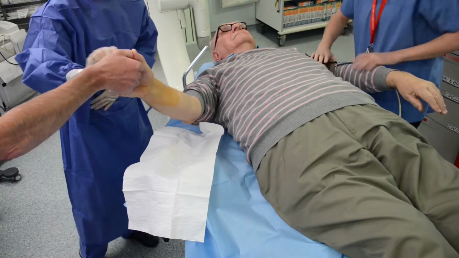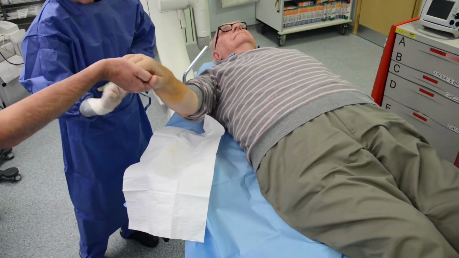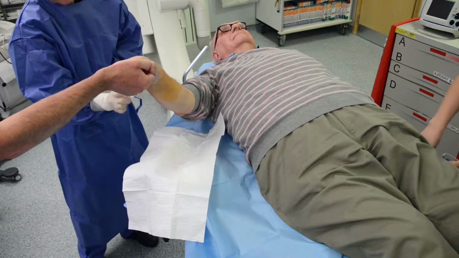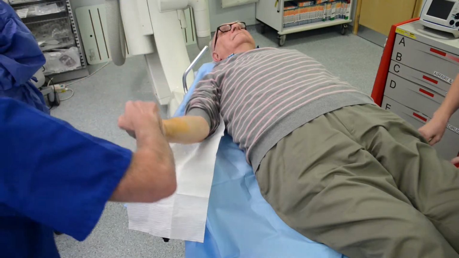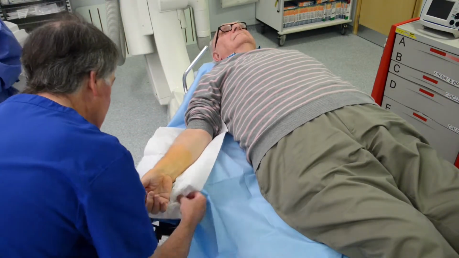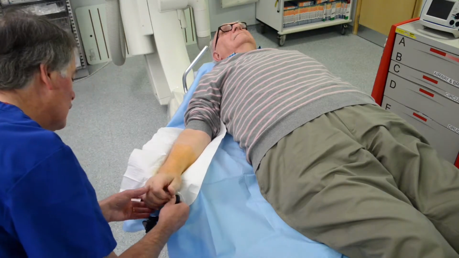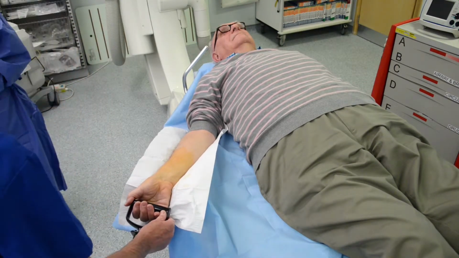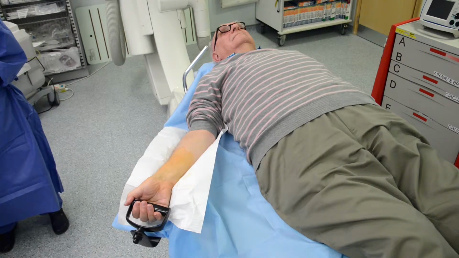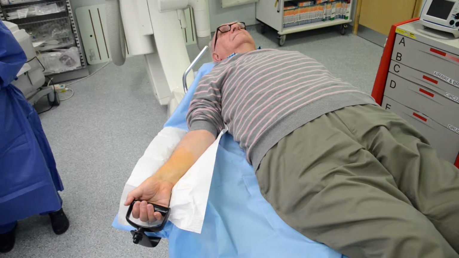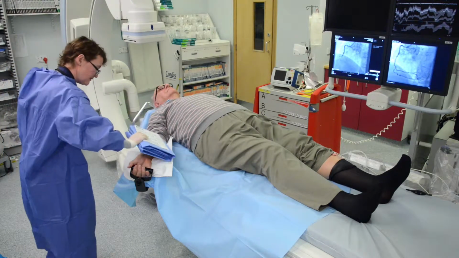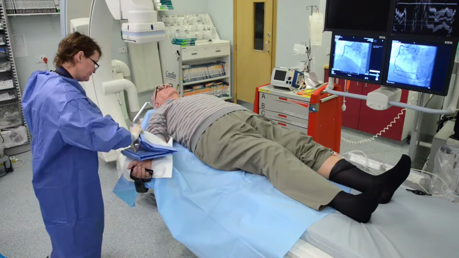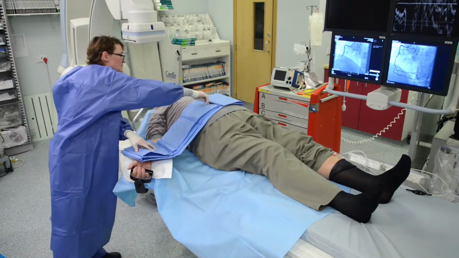We tend to complete more angiograms from the artery in the wrist, to aid recovery time and convenience for the patient. However, we may use the groin if the pulse in the wrist is weak, if there is a previous history of coronary artery bypass grafts, or if you have bendy or wriggly arteries in your arm. You will be draped with a sterile sheet to reduce the risk of infection.